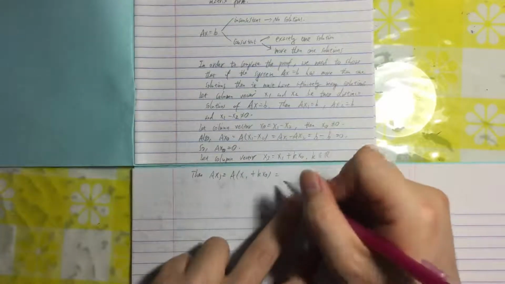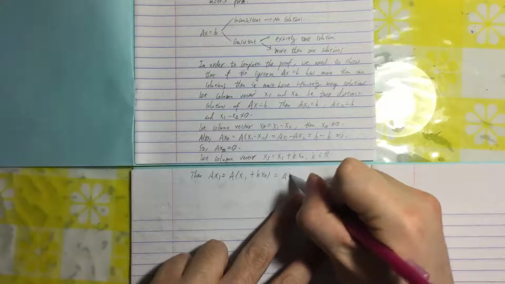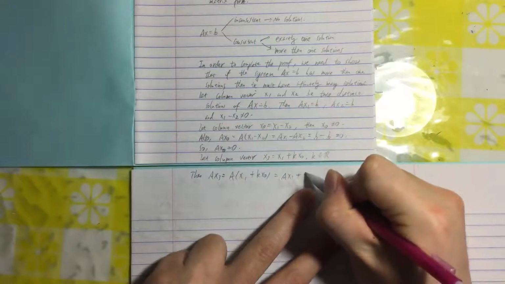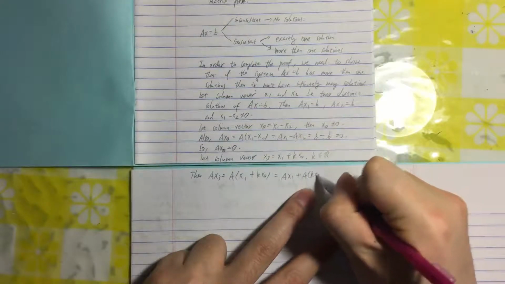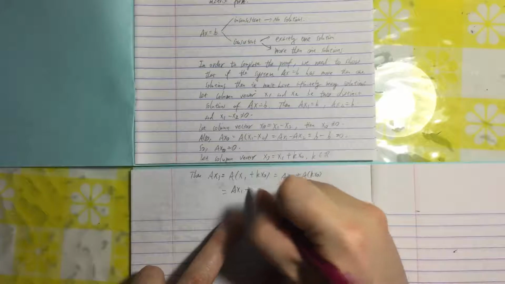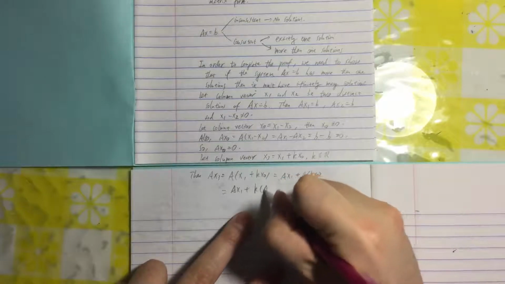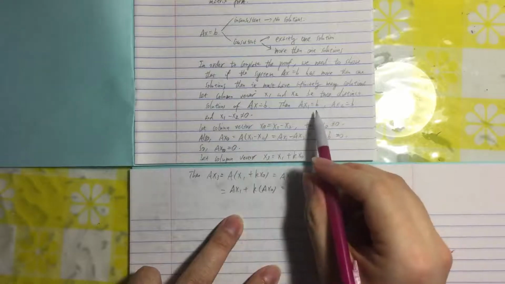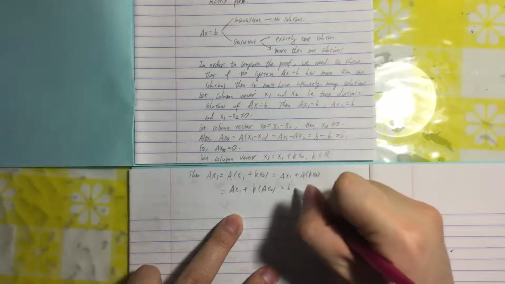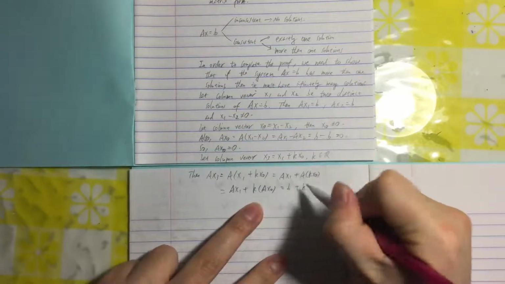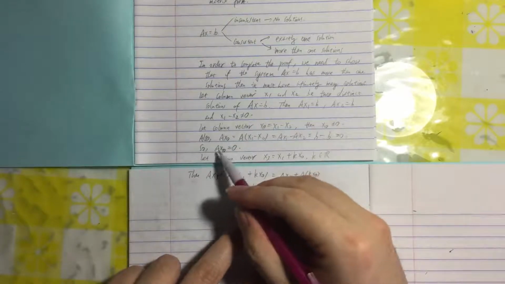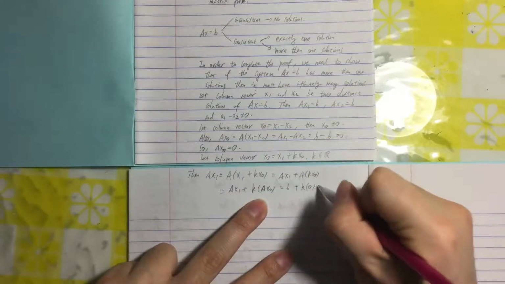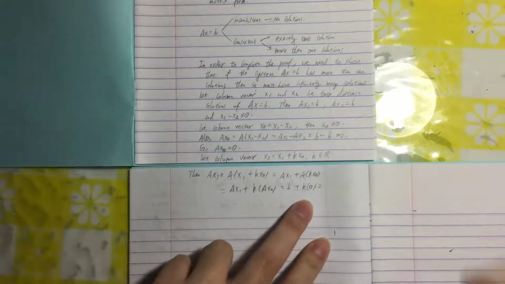If I distribute A, I get AS1 plus k times Ax0. AS1 is B, and Ax0 is 0. B plus k times 0 is B.